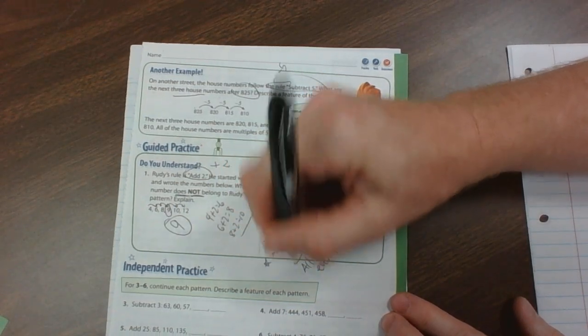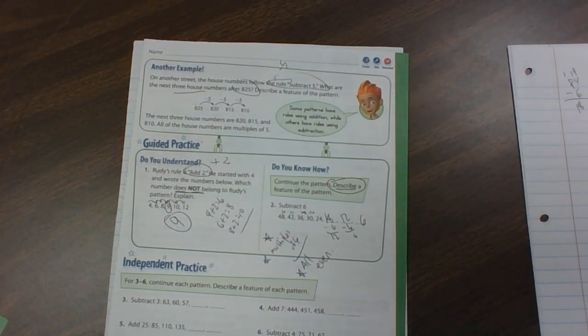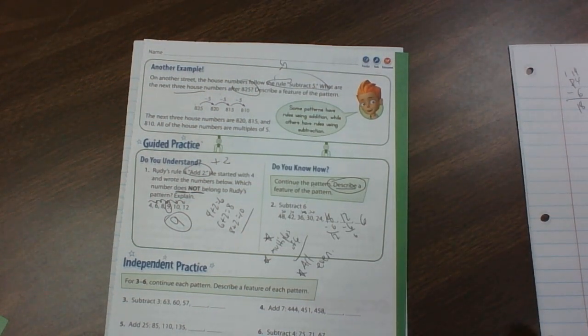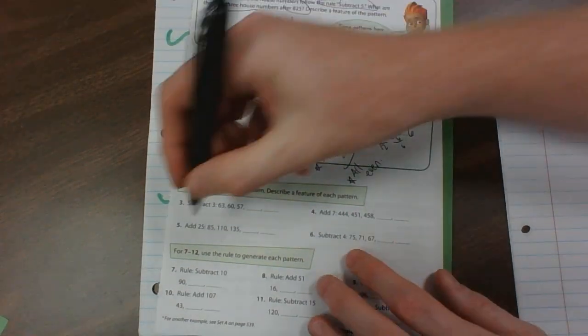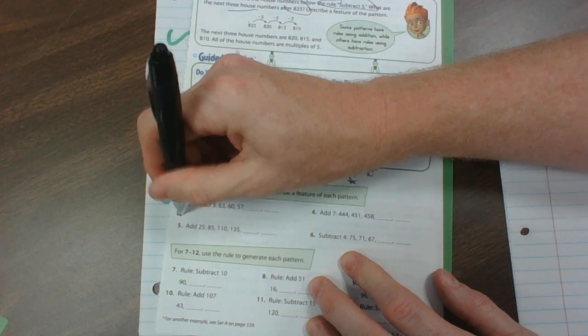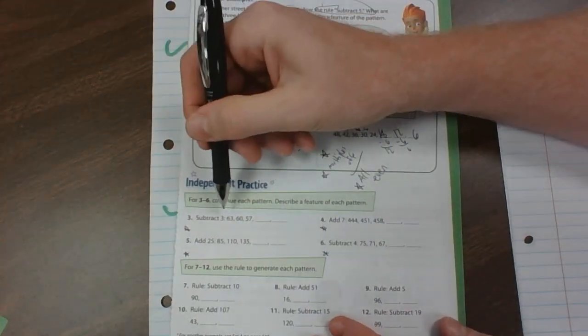Being able to tell me, are they multiples of whatever number they are, or are they all even or all odd? Now we're going to add that to it, all odd. All right? Continue each pattern, describe a feature of each pattern. Okay? So they want you to finish it and then put a description underneath it. All right, so let's talk about it.